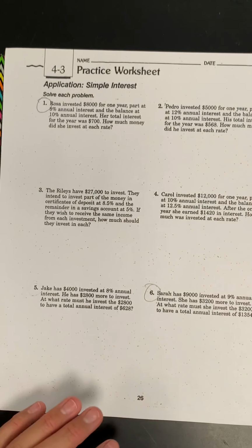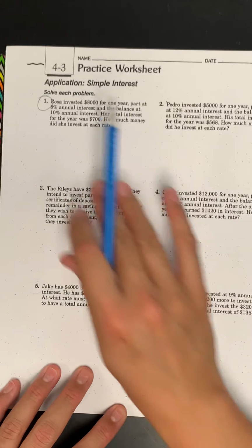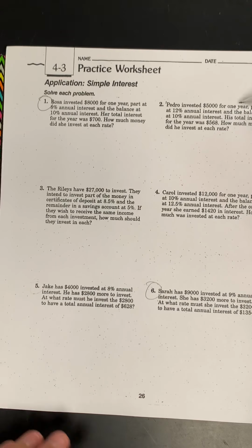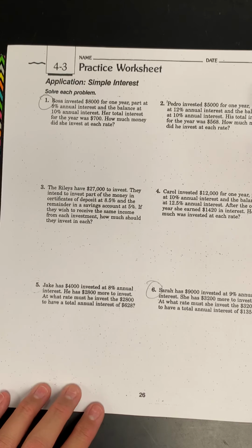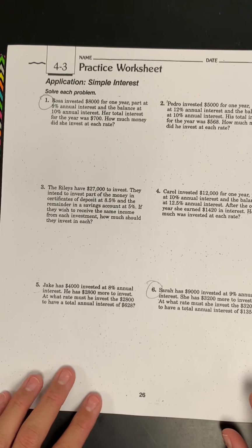Okay. So we're going to go ahead and do number 2, and I'm going to do a little bit of the work over here just so I have a little bit of space. Okay. So for number 2, it says Pedro invested $5,000 for 1 year, part at 12% annual interest and the balance at 10% annual interest. His total interest for the year was $568. How much money did he invest at each rate?